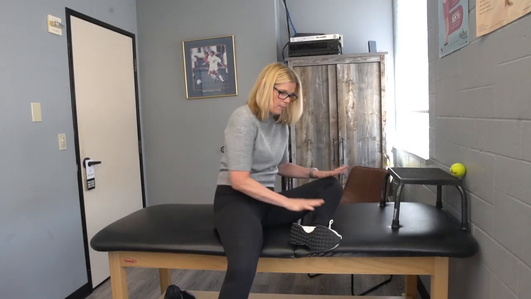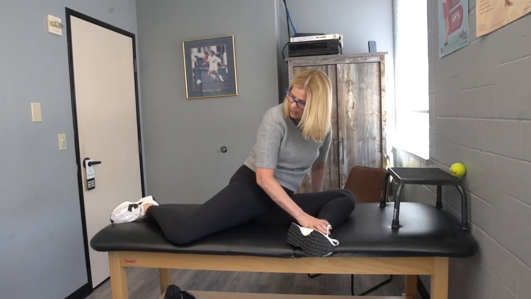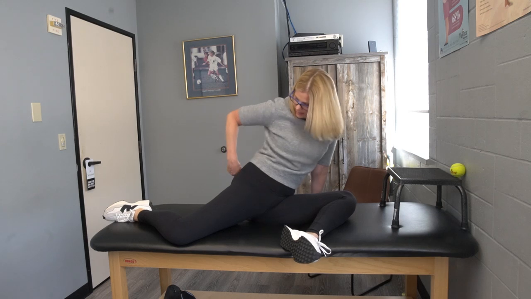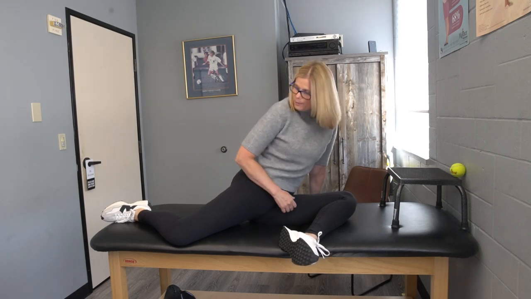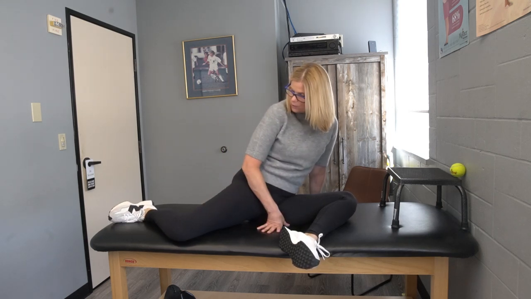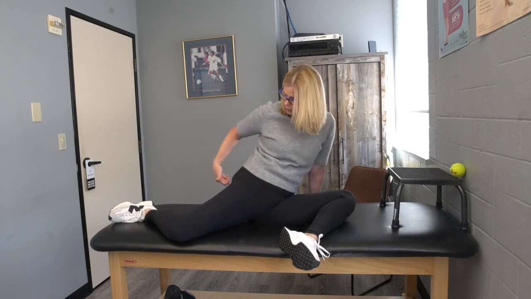A great one you can do is you can have one leg up like this and the other leg back. It puts the hip in a little bit of extension. What you're going to do is basically a clamshell, where you lift up and then come back down. You should feel it back in that lower part of that hip. Lift up and then come back.